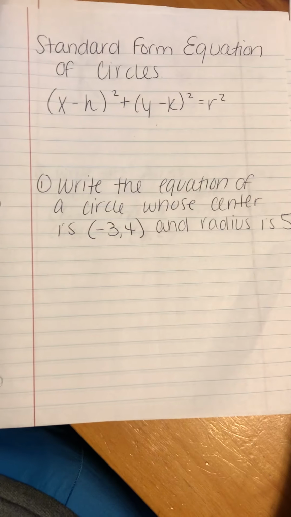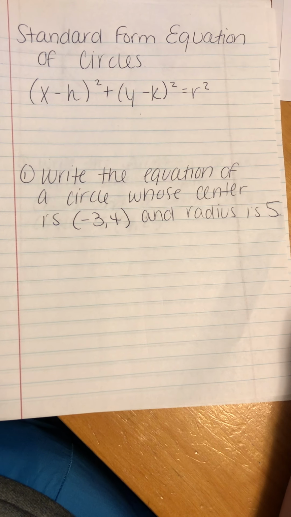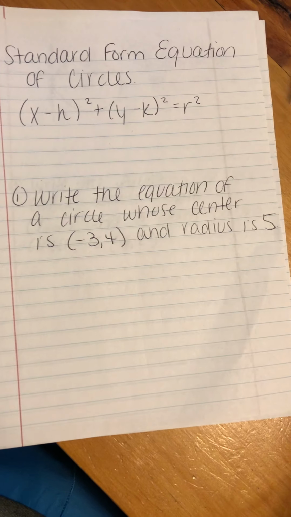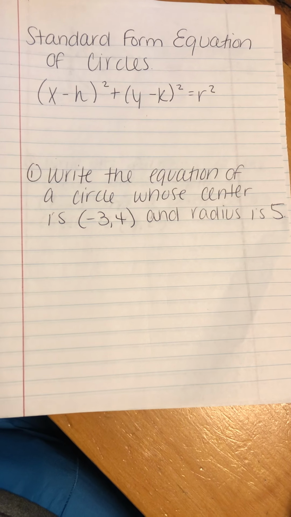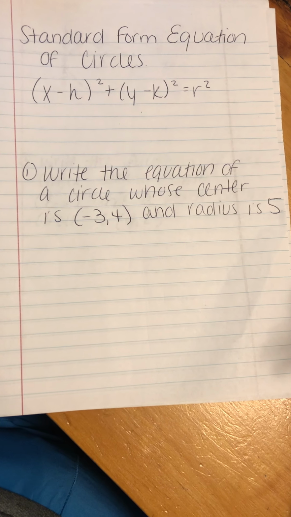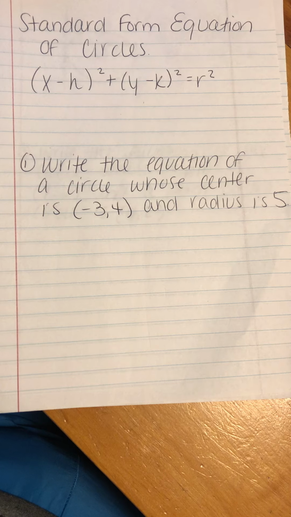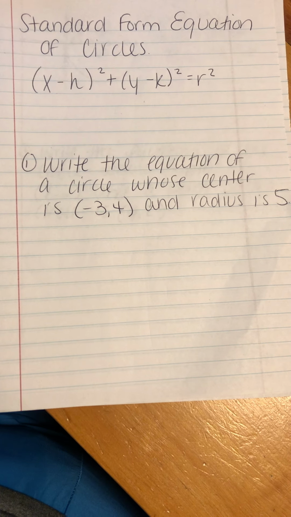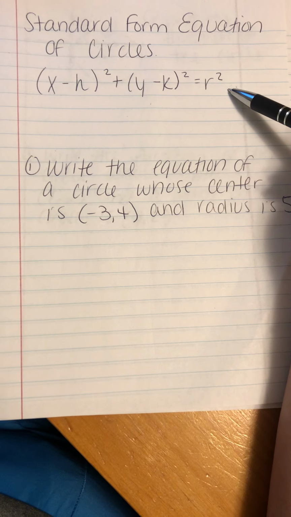Hi everyone. So this week we are wrapping up really the material for the whole year, because next week will sort of be a review of these last couple of sections. So this is the last week of new information, and we are learning about writing equations of circles. And we're given this standard form equation for circles.